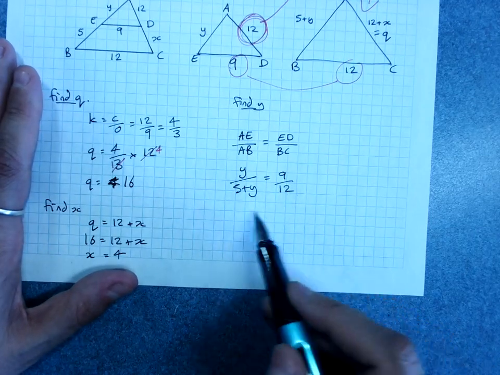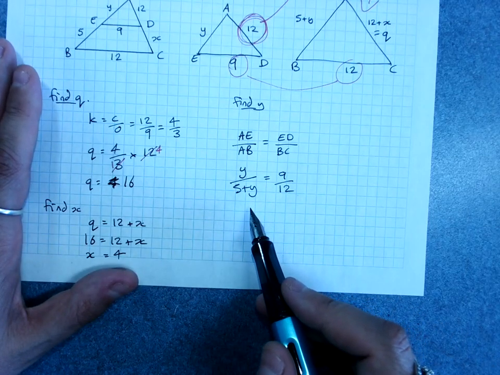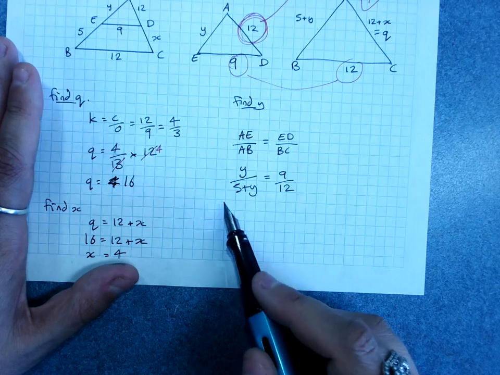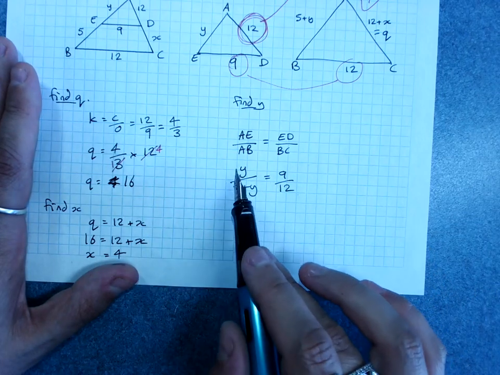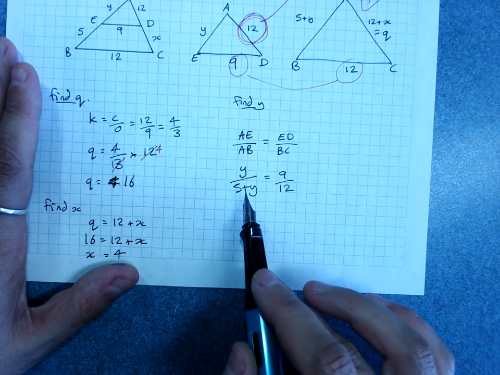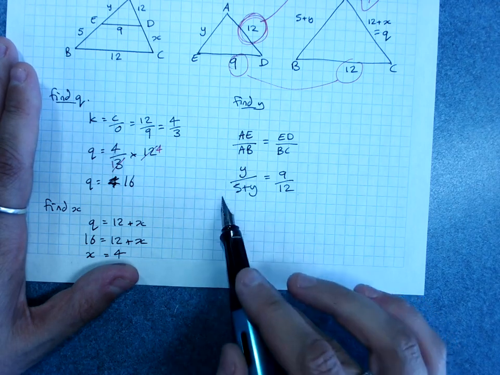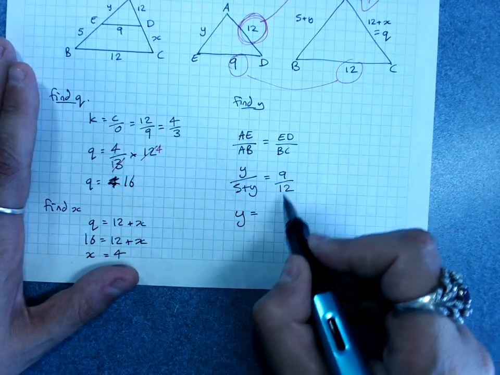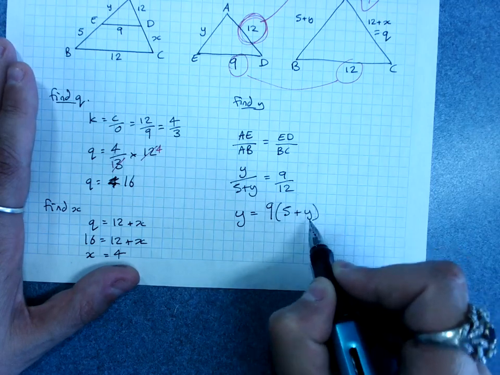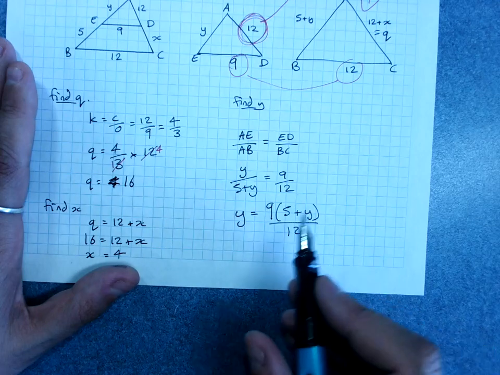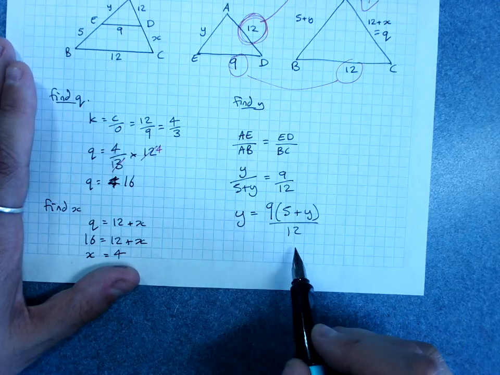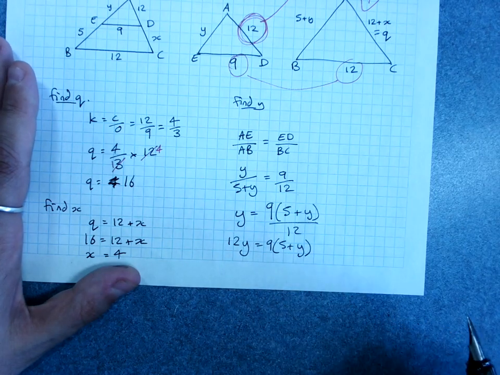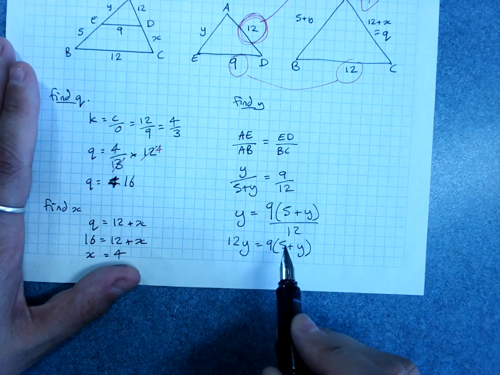Now what we have is an equation, but it's a really nasty equation. We have to know all the rules of solving equations, such as if we have an unknown on the bottom, we have to deal with that really early on. I've got y divided by 5 plus y. I need to get rid of that divided by 5 plus y, which means multiplying both sides by 5 plus y. And that will be 9 times 5 plus y on 12. I'm going to need to get rid of this divided by 12 here. 12y is 9 outside of 5 plus y. Need to expand this.